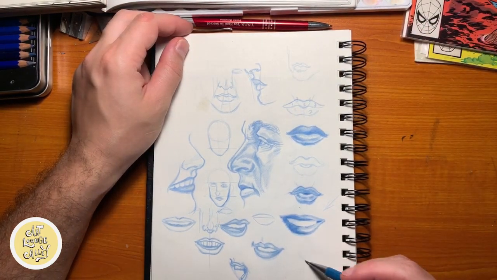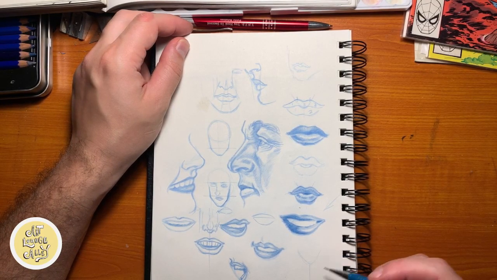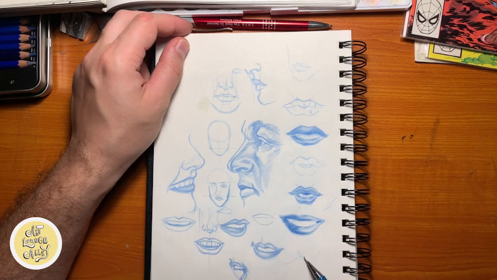So just to demonstrate again, I'm going to use this Y shape, and what it does is help you construct it better. Between these two lines is where the dip is in the lips. This is where, let's say, the hill is.